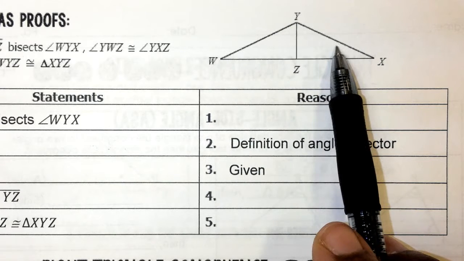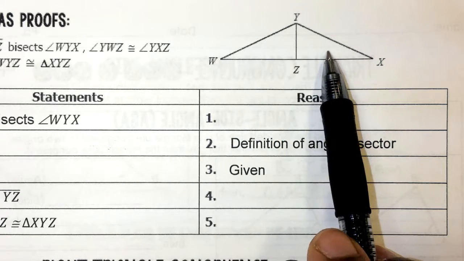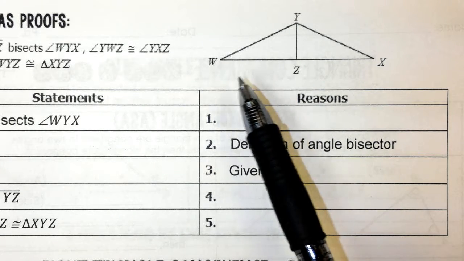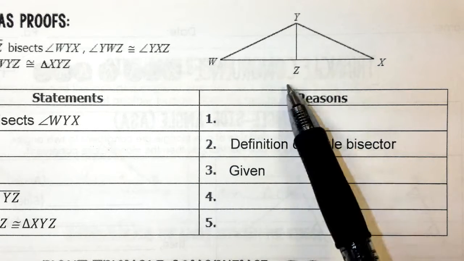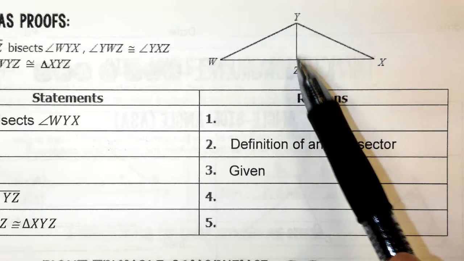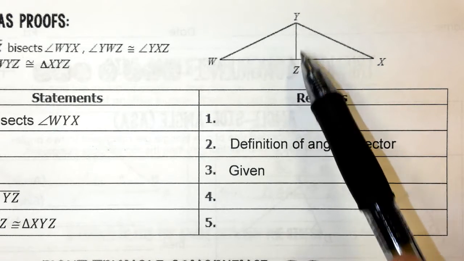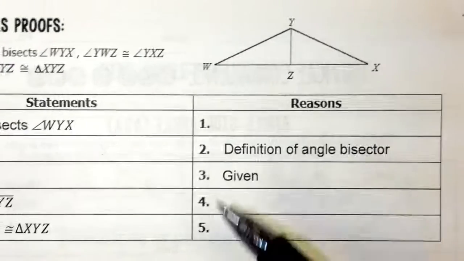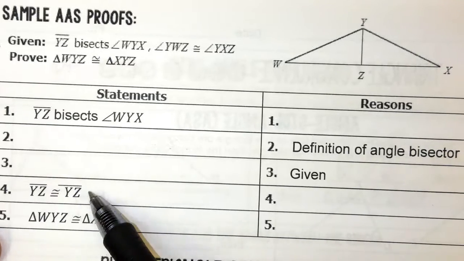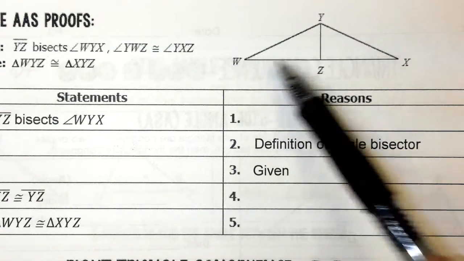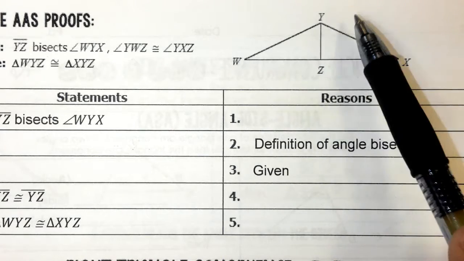Since it's a reflection, when I name my triangles, they're going to be named the same way. So I can name this first triangle WYZ and this triangle XYZ. The YZ is going to be in the same spot on both triangles. This is a reflection, so it should be YZ is congruent to YZ. It still reflects a property, but you write it as YZ is congruent to YZ on this one. Anytime you have the flip, they should both be named the same way.